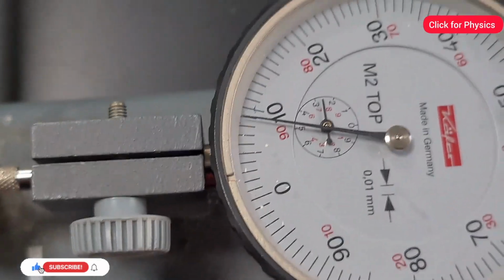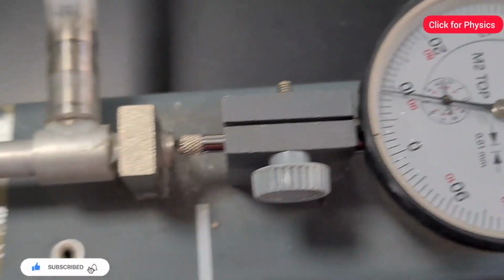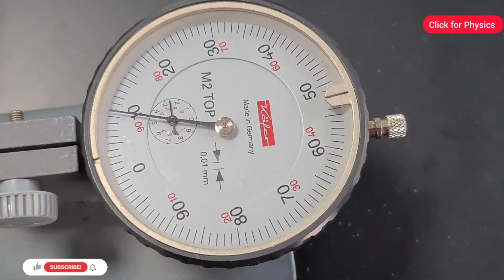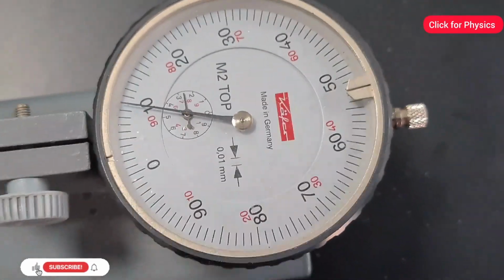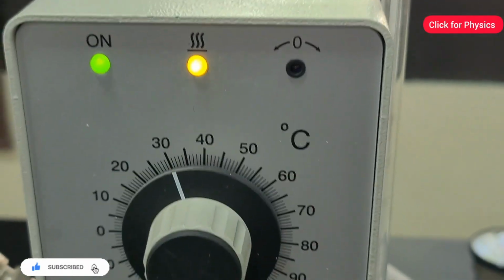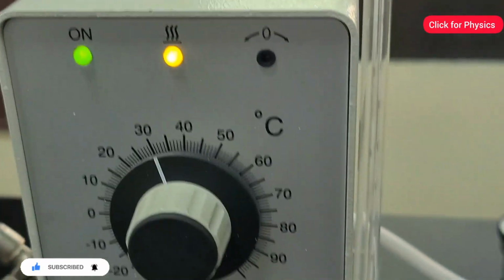You can see previously we set 0, right? Now what happened? Because the hot water is flowing through this pipe of the aluminum rod, that change in length is exactly indicated in this dilatometer. So now what we have to do? We have to wait until the yellow light is off. Clear? Once this light turns off, we have to take the data from the dilatometer.